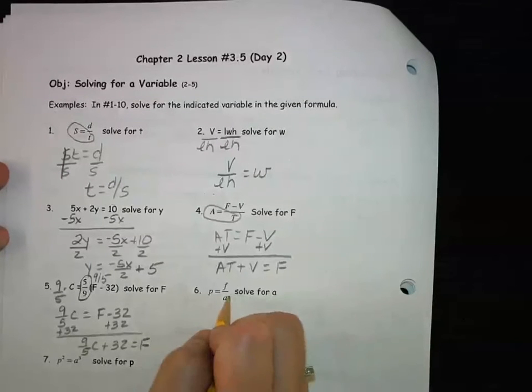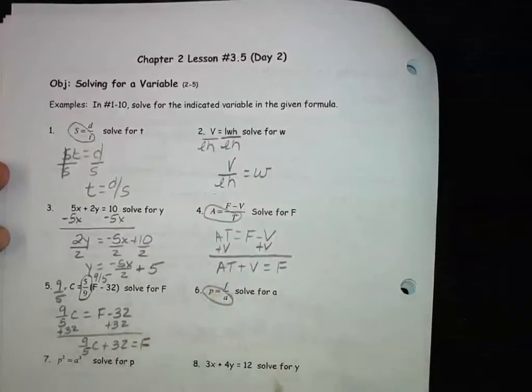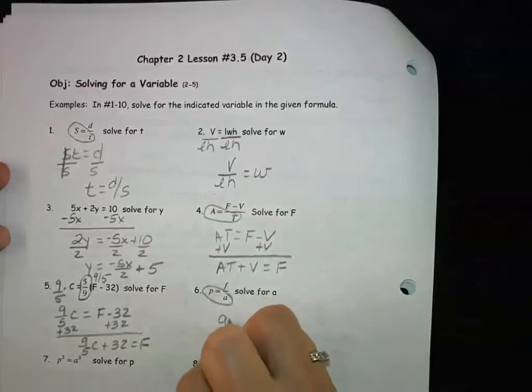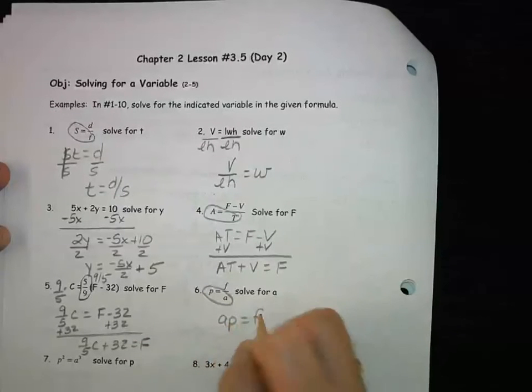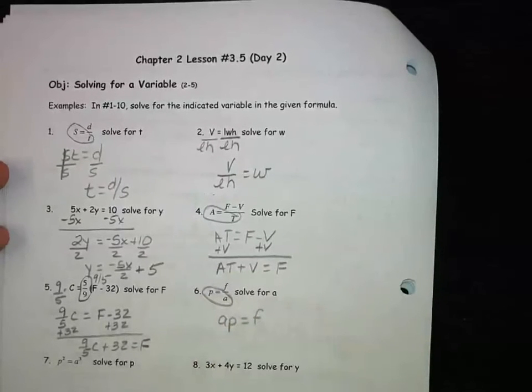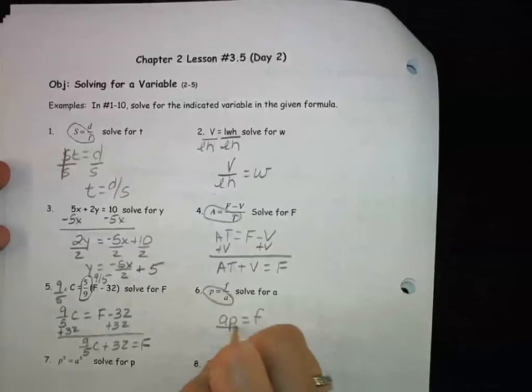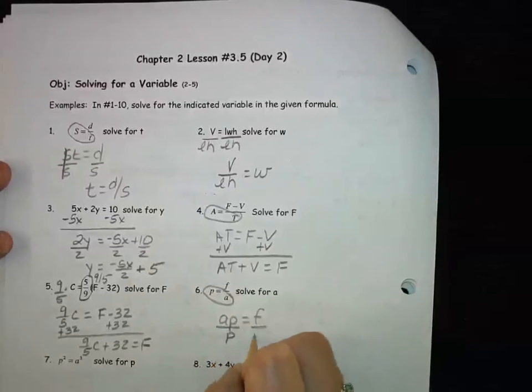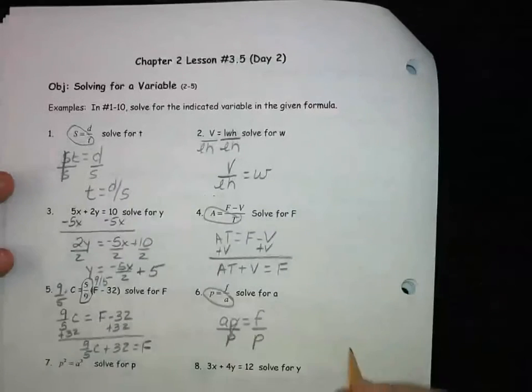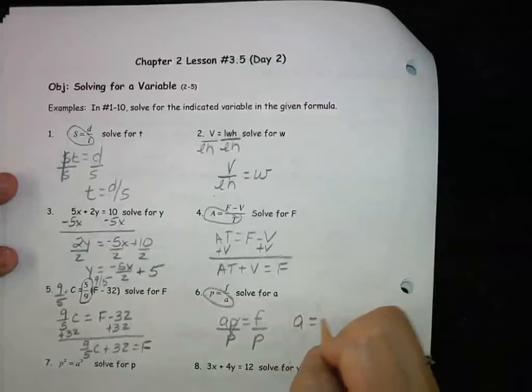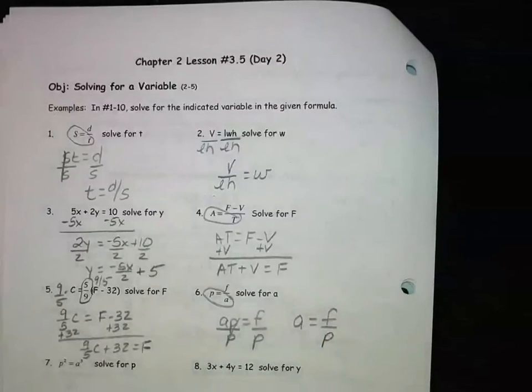Number 6, we're solving for a. Cross multiplying there, you have ap equals f. Trying to get the a by itself, so we're going to divide both sides by p, and you are left with a equals f over p.